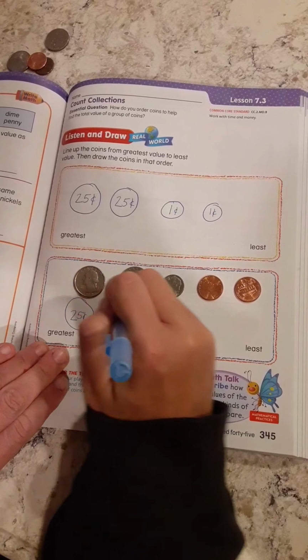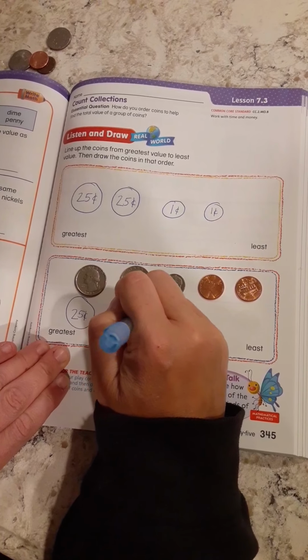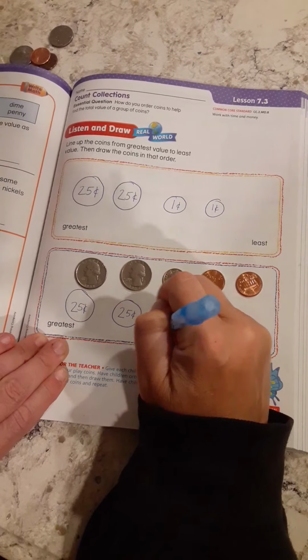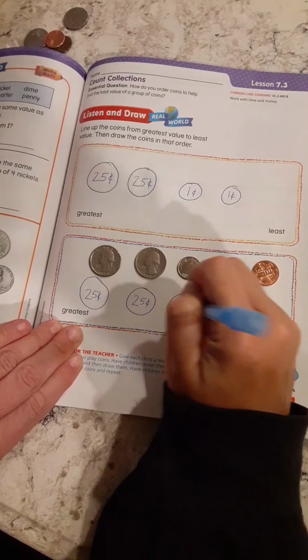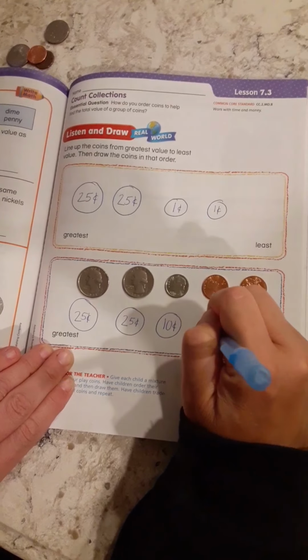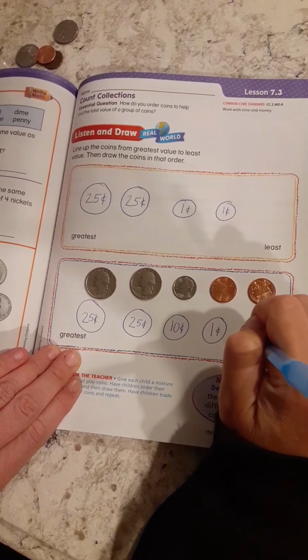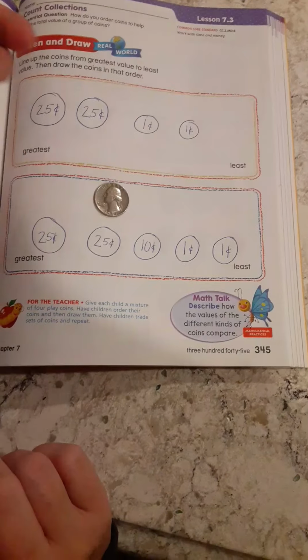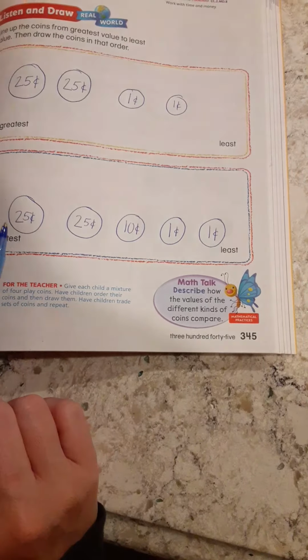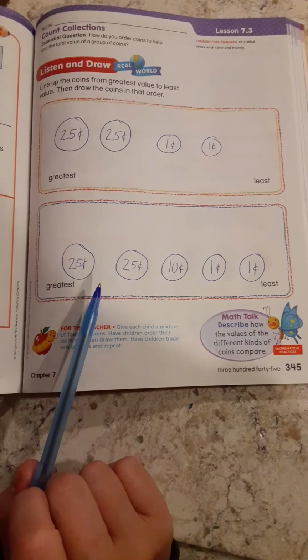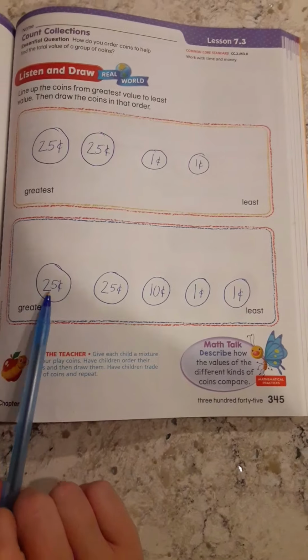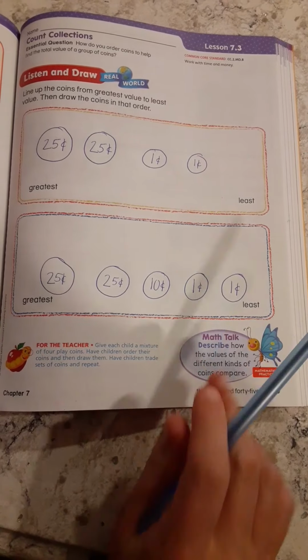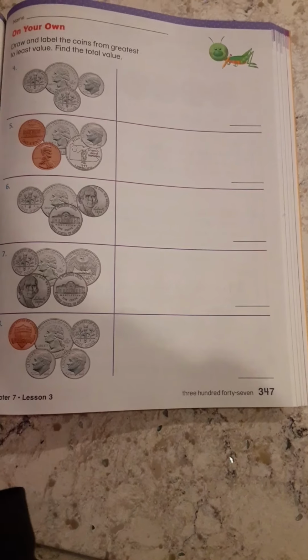25 cents, 25 cents, 10 cents, 1 cent, and 1 cent. Okay, and remember, if I'm going a little bit fast for you, all you have to do is press pause, and you can draw your coins in. If you're not ready to go on to the next page yet, you just hit pause, you draw in your coins, and then you can continue to the next page.